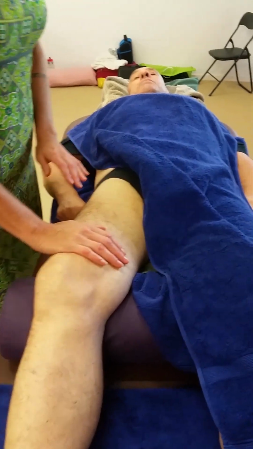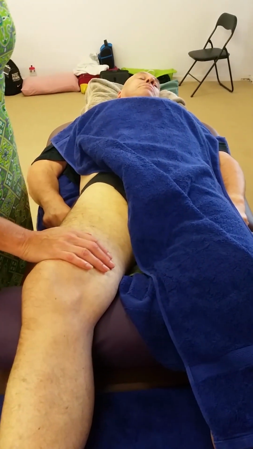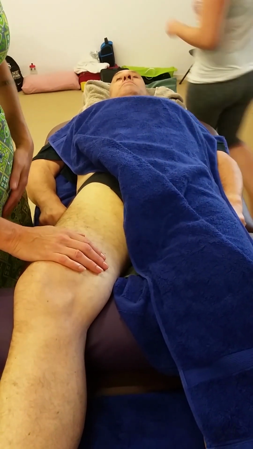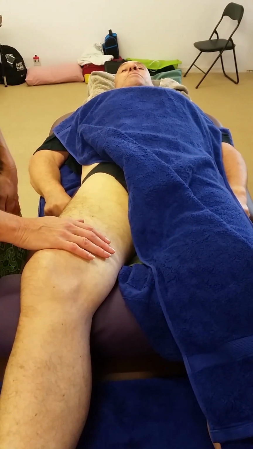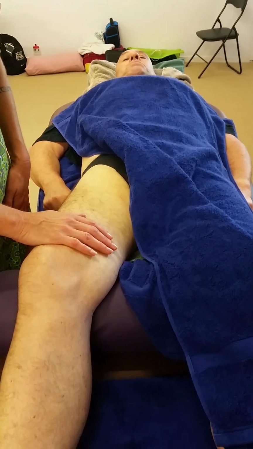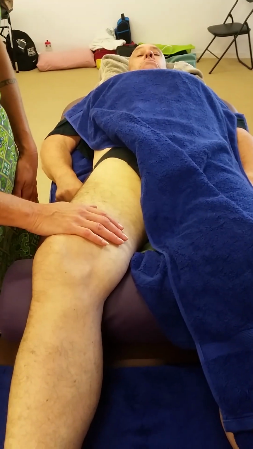So what do you call that again? Fossa Ovalis. It's the opening for the greater saphenous vein. There's two Fossa Ovalis. There's one in the heart and there's one at the top of the thigh. Yeah, that's what I was thinking, the one in the heart. I was thinking of the one in the heart, and I'm thinking, why is there one down there?